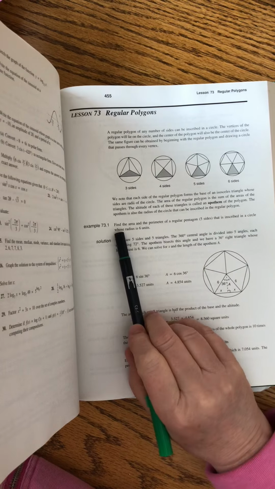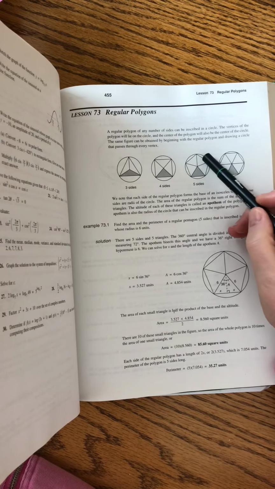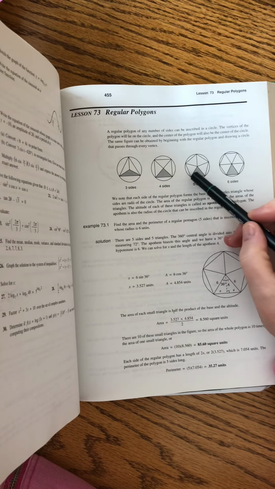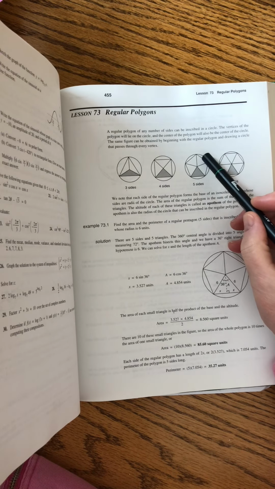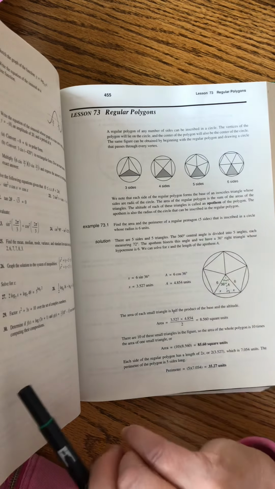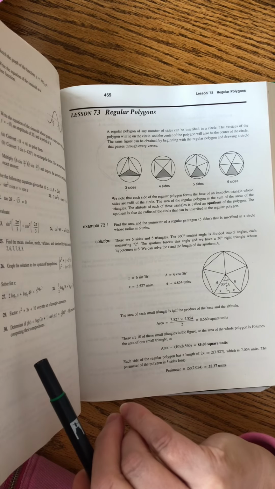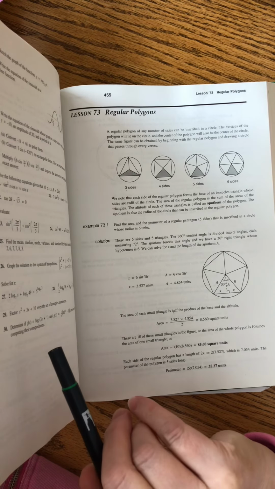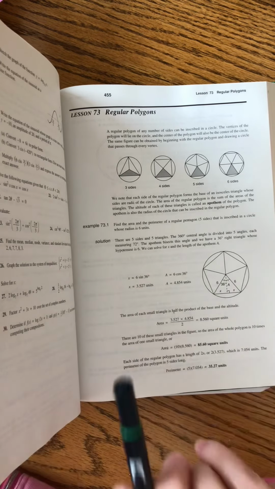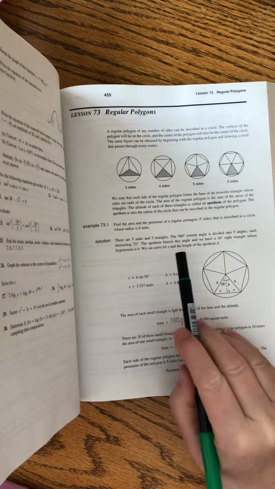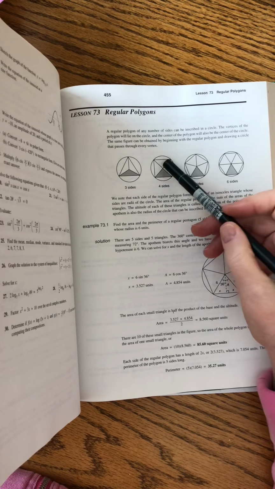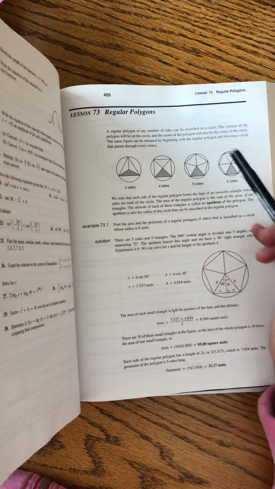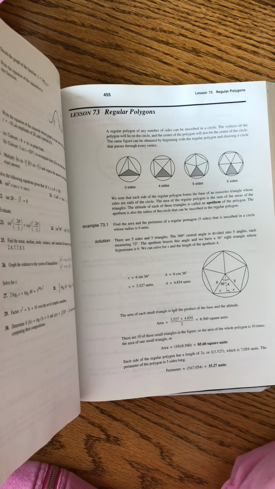Fancy names. So the radius of the circle has a place in the polygon, although it's different depending on the polygon.